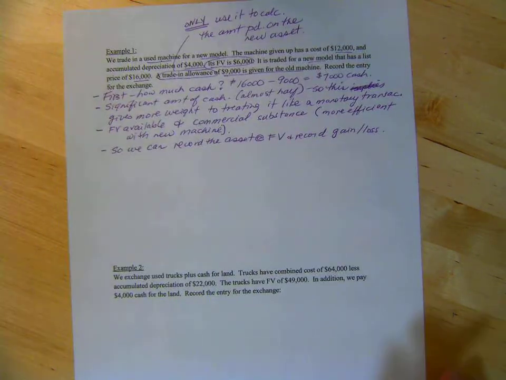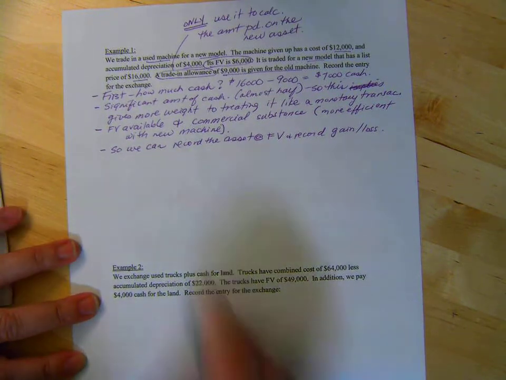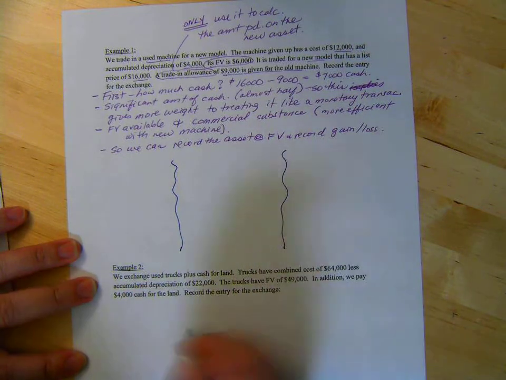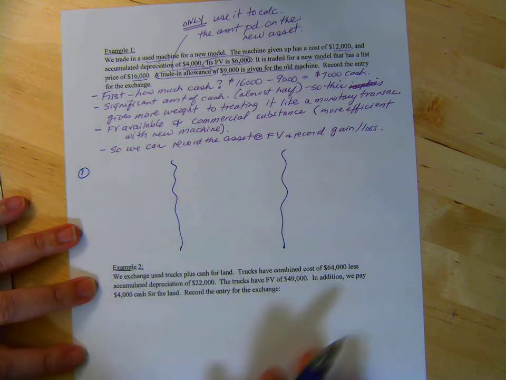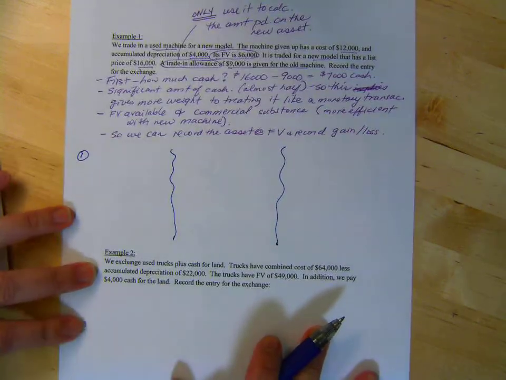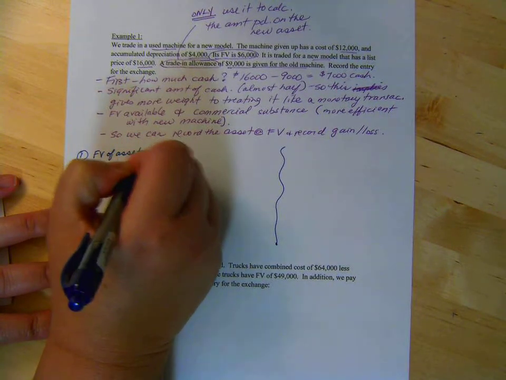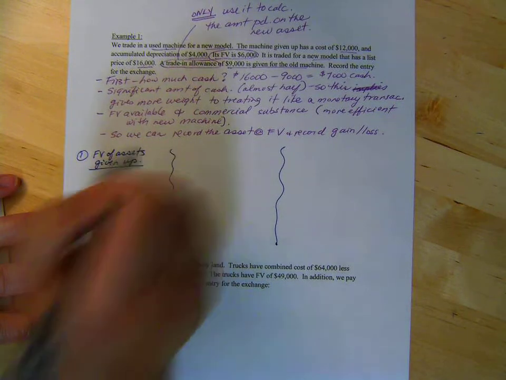We can record it at fair value and a gain or a loss. So let's break it into three kind of pieces here, and the entry will be over here. So first, we need to know the fair value of the assets given up, because that's going to be our new machine's value.